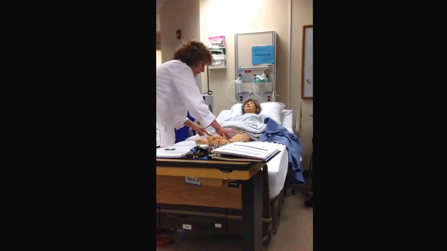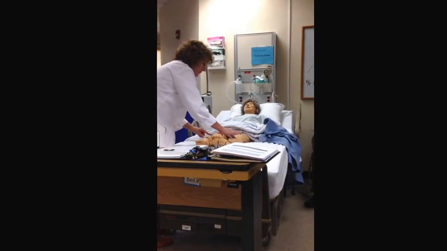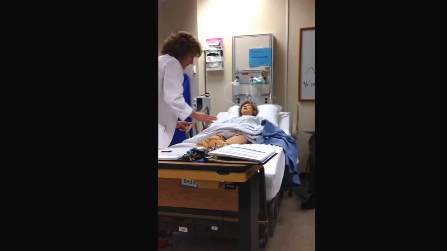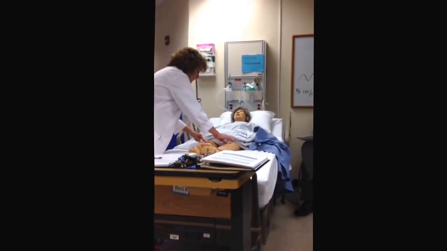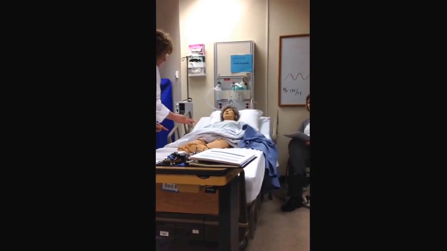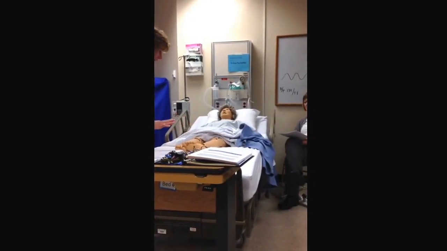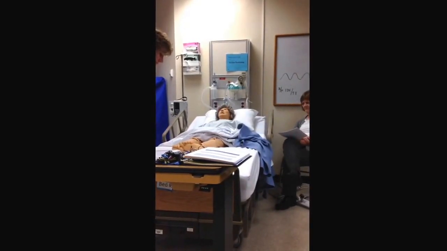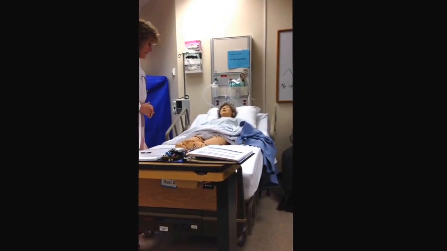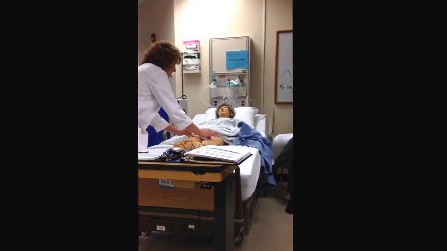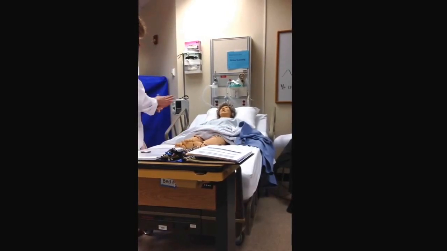I'm going to check for any edema by pressing firmly down on the lower extremities and the upper extremities. And I'm not palpating any edema, so I'm going to rate that at a 0. That's a good assessment. Equal hair distribution. I'm going to again check your skin turgor. No edema, skin's warm and dry.